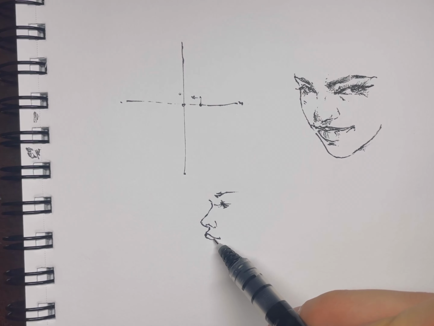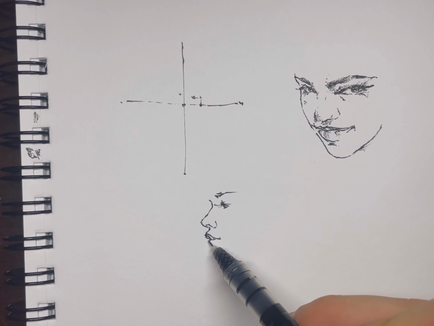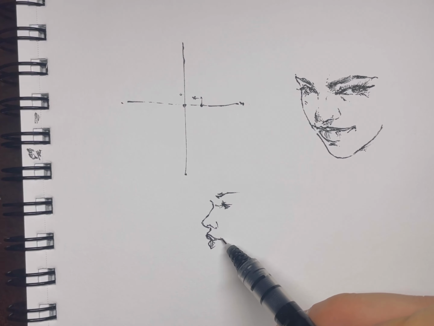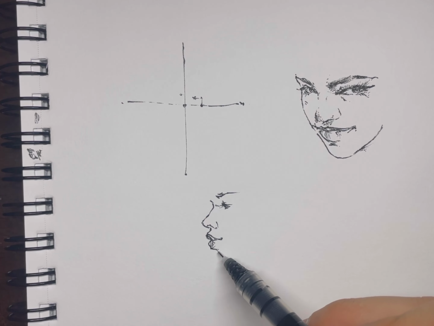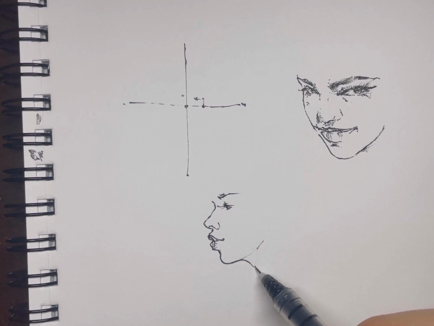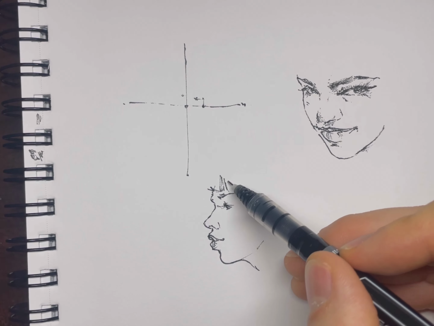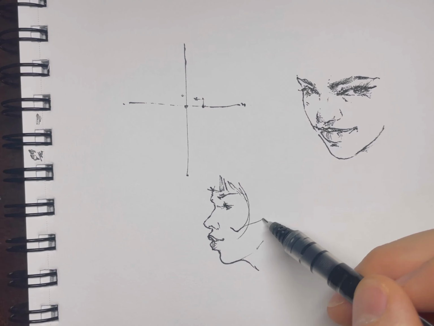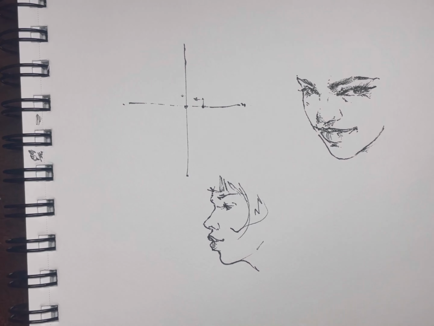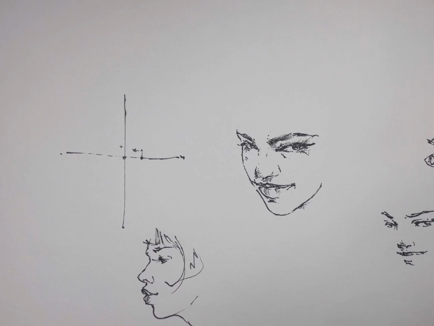You'll get the general shape because you've drawn so much, and it just, a lot of it becomes muscle memory, and you have a good idea of where things are generally supposed to go. Right there. Give some hair. You know what I mean? And yeah.